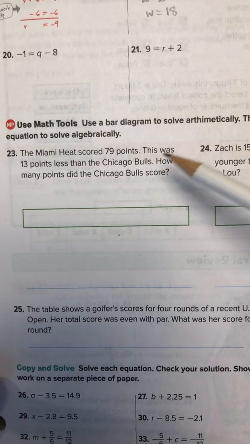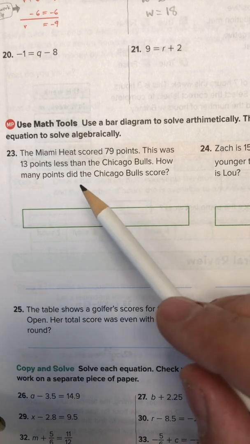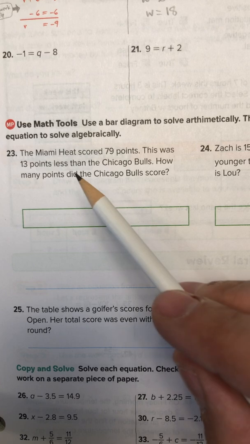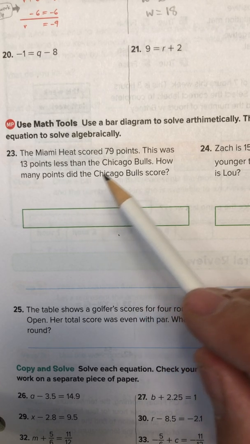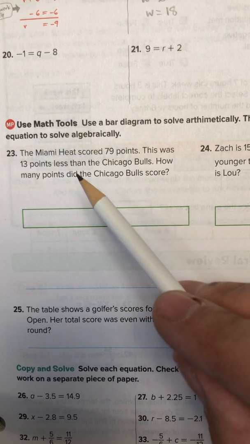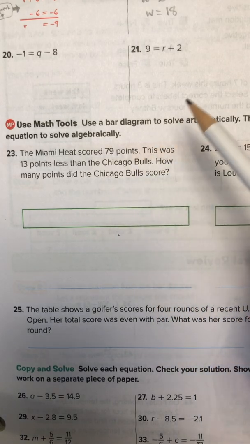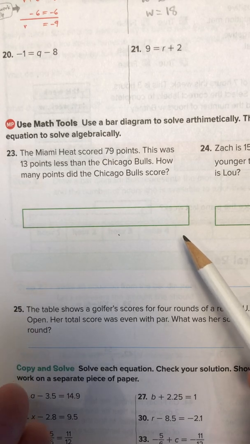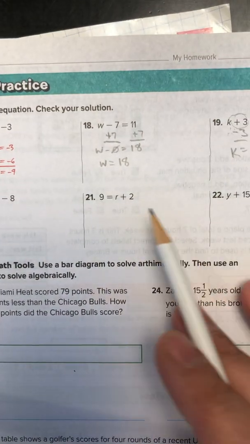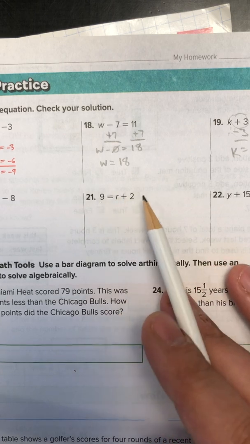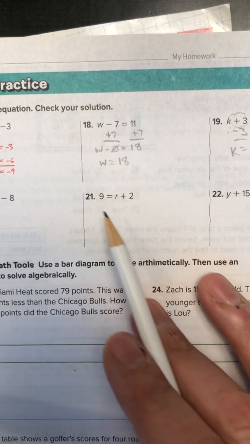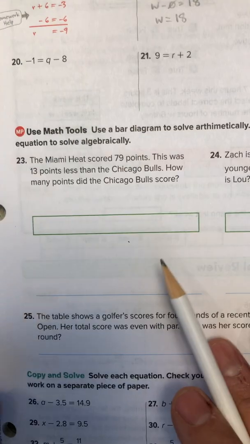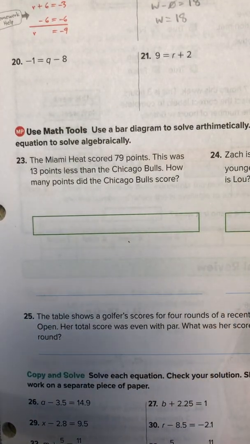Let's look at number 23, the Miami Heat. They are an NBA basketball team, and they scored 79 points. This was 13 points less than the Chicago Bulls. How many points did the Chicago Bulls score? Some of you may not need a diagram, and you can get this. Some of you find this abstract notion difficult to comprehend, and you need a visual guide like a bar graph.